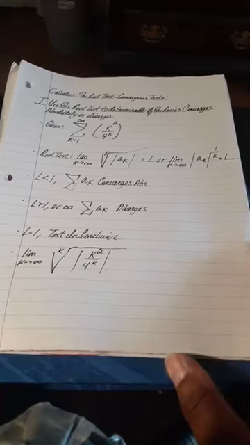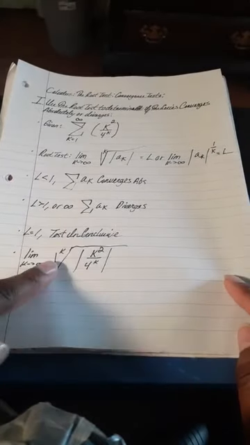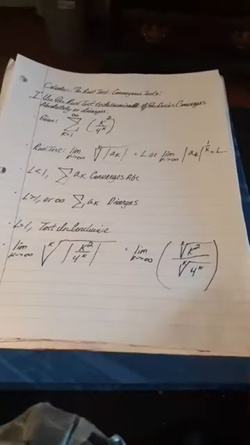So we can drop the absolute value bars, and rewrite this as the limit as k goes to infinity of the kth root of k squared all over the kth root of 4 raised to the k. Then we'll take the limit.